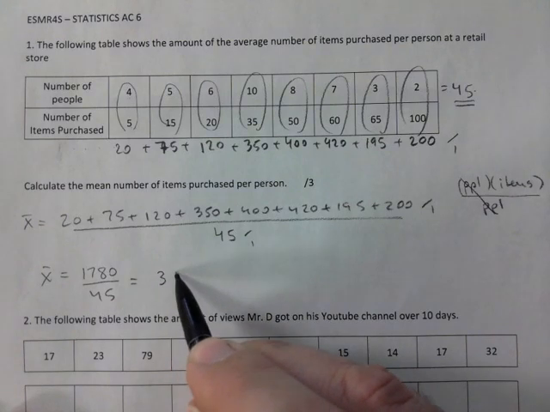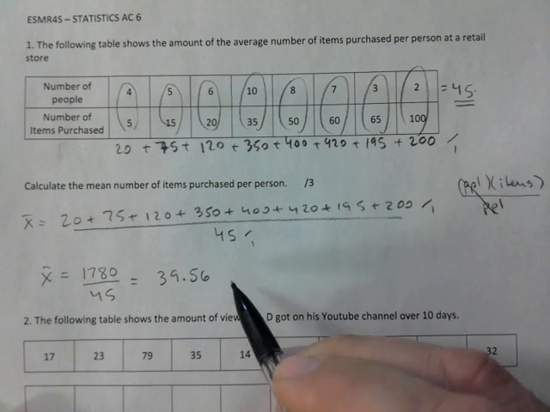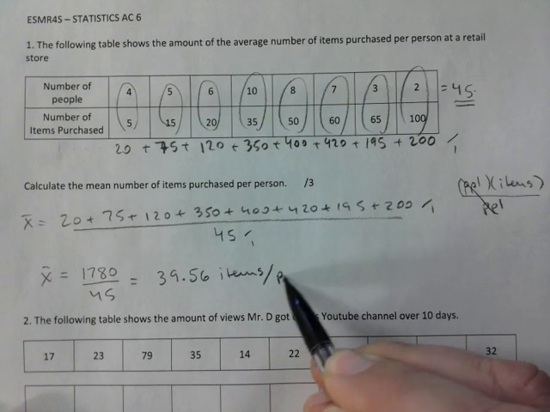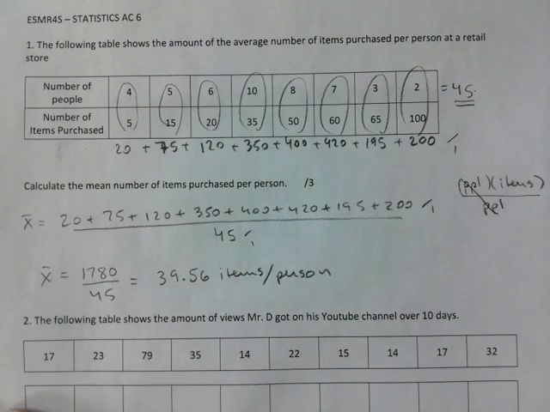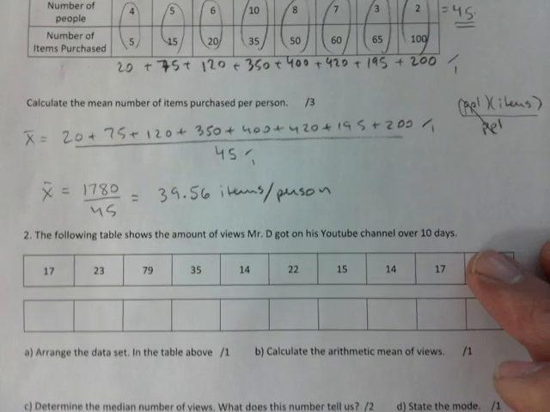So that'll be 39.555, almost 40 items per person. But it's okay to do this because it's a way to measure and compare. You take another store, that store might get 41.26, so on average, that store sells a little bit more per customer, even though in reality you wouldn't talk about it that way.